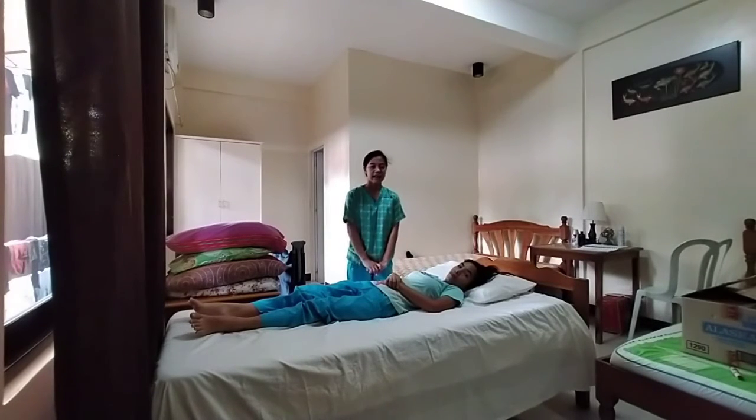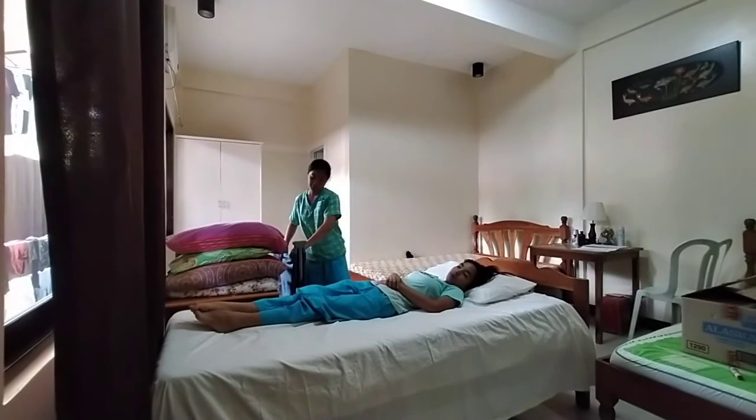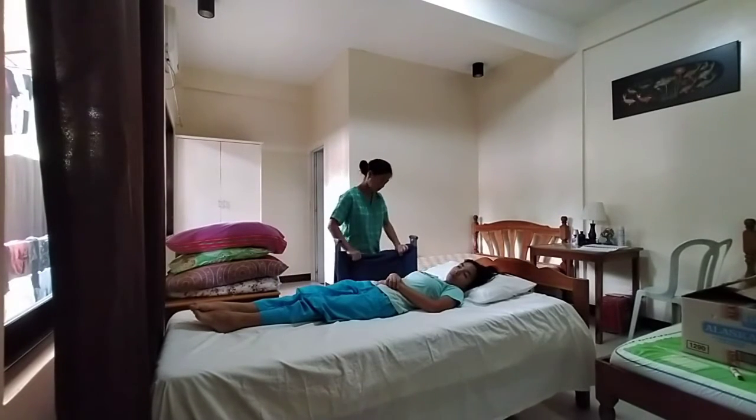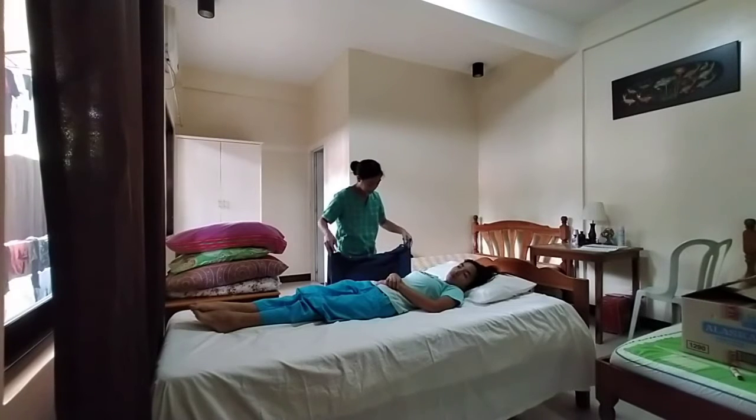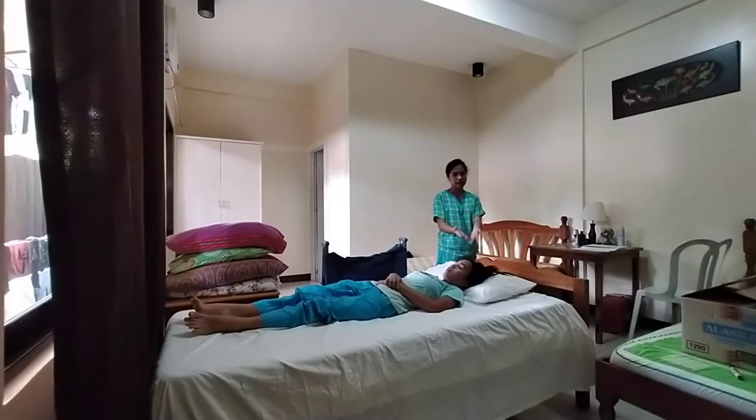So the next procedure is raise side rails and move to the other side of the bed to protect the client. So I'm going to use the side rail for the protection of the client. So I'm going to move to the other side.